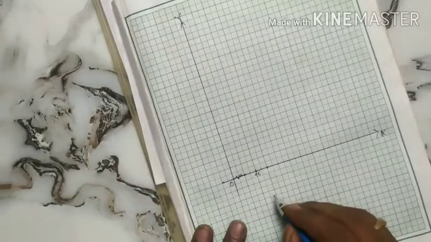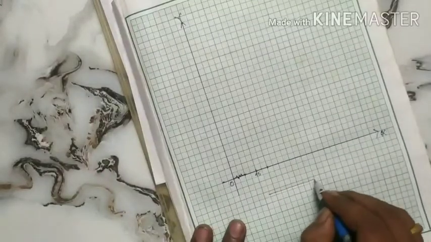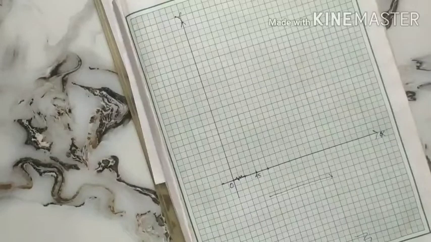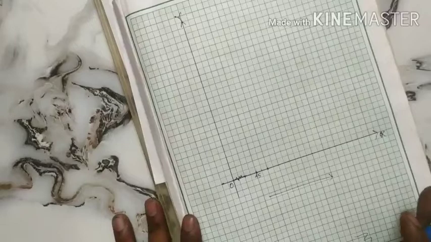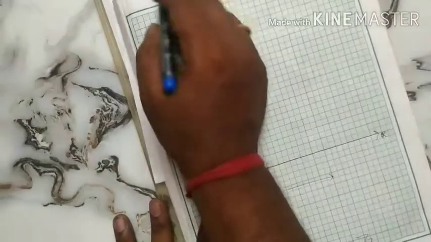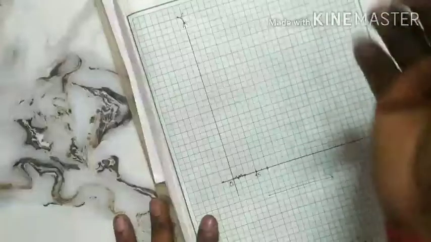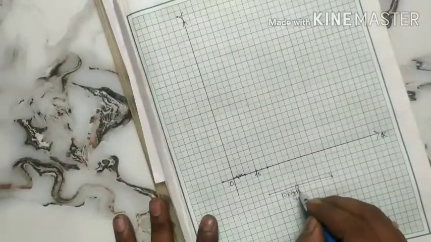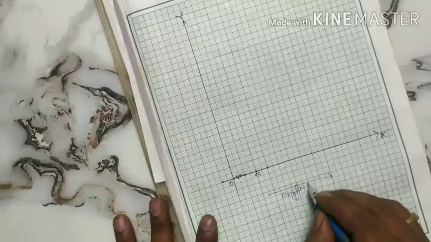So always on the horizontal line, or x-axis, we take the class intervals. That means here the class intervals are in weight, so here weight in kg.